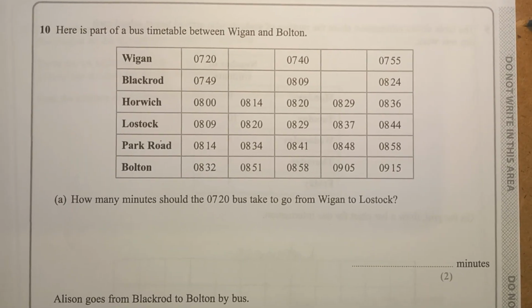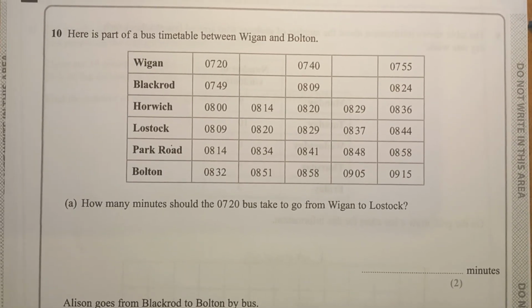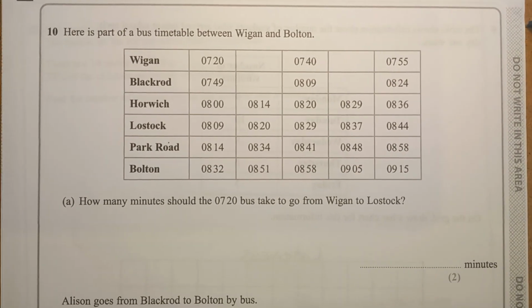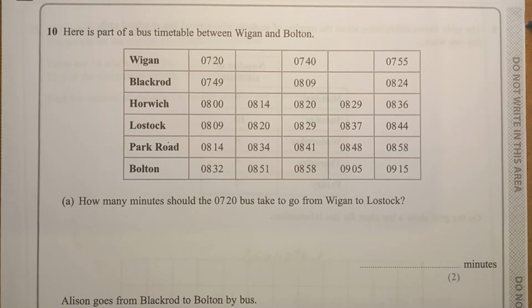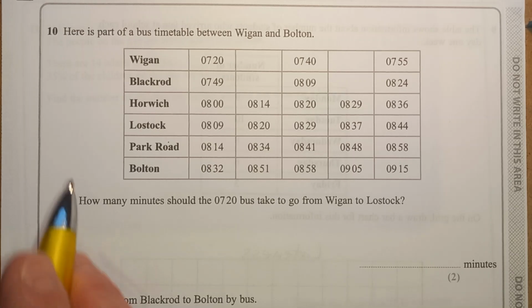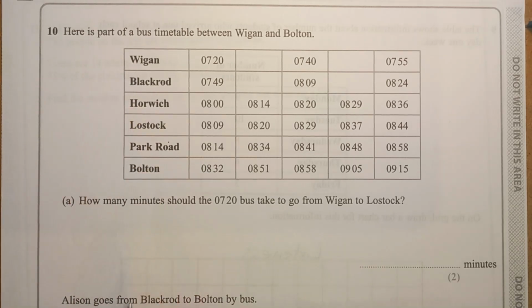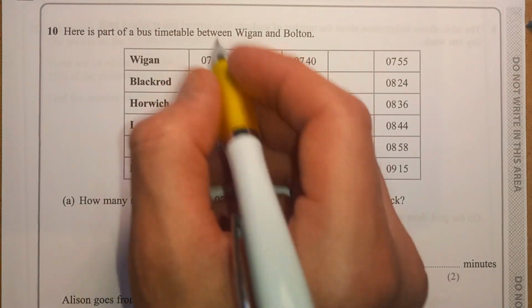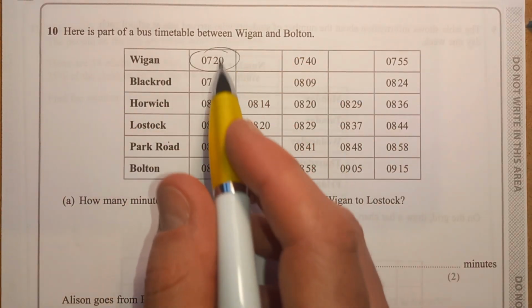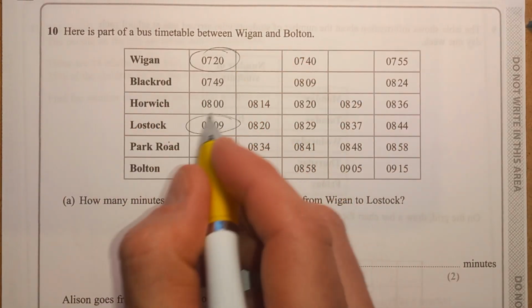Okay, so question 10. Here is part of a bus timetable between Wigan and Bolton. So Wigan at the top, Bolton at the bottom. How many minutes should the 0720 bus take to go from Wigan to Lostock? So 7:20, so we're starting here, and we want to go from Wigan to Lostock down here.